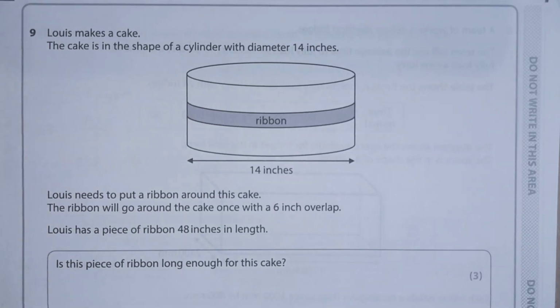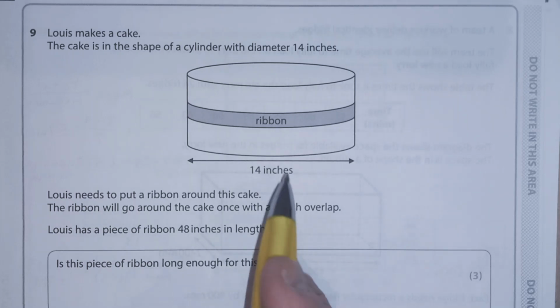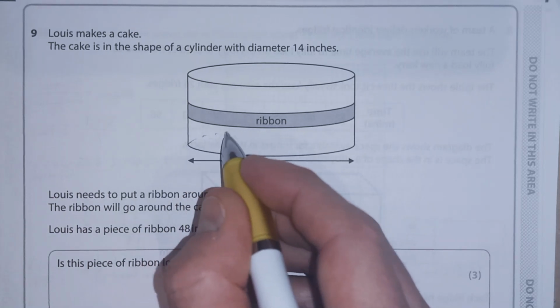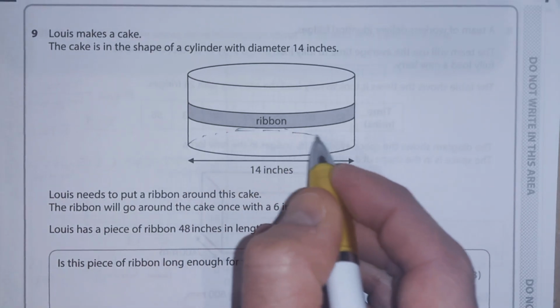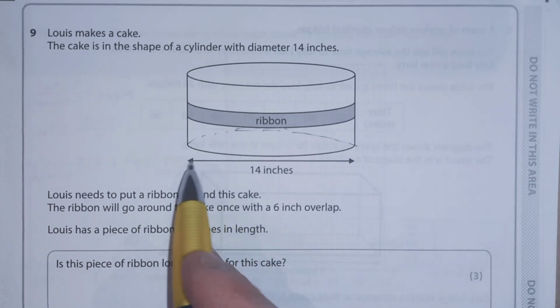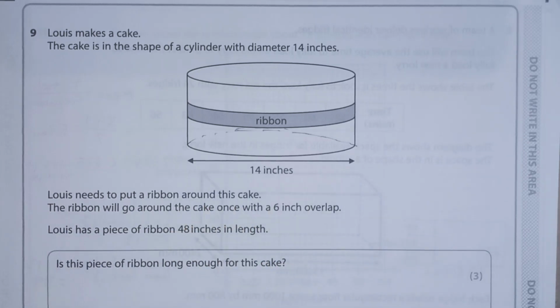Question 9. Louis makes a cake. The cake is in the shape of a cylinder with diameter 14 inches. I'm actually going to draw the other side of the cake there because I think it makes it easy to see the cylinder. Okay, 14 inches across. Louis needs to put a ribbon around this cake. The ribbon will go around the cake once with a 6-inch overlap. Louis has a piece of ribbon 48 inches in length. Is this piece of ribbon long enough for this cake?